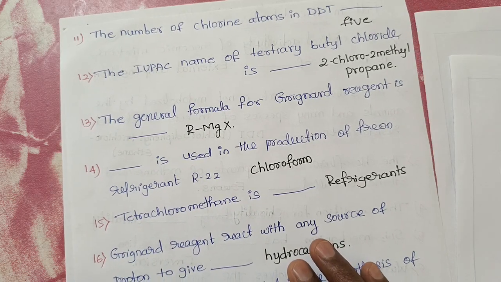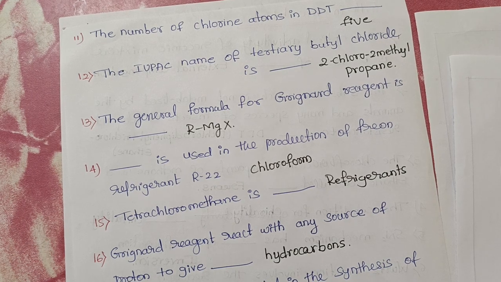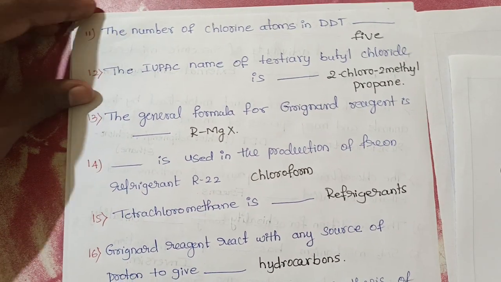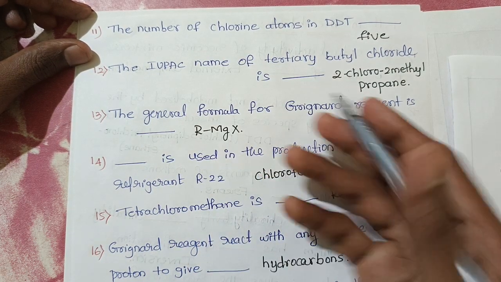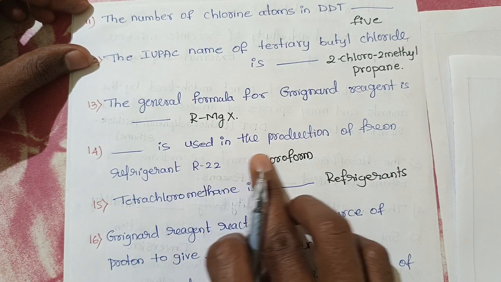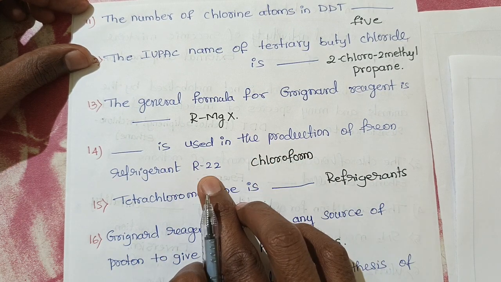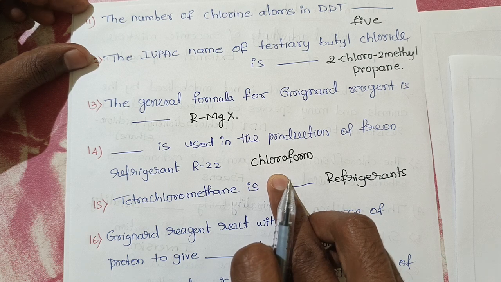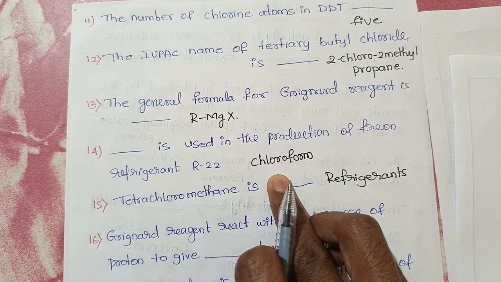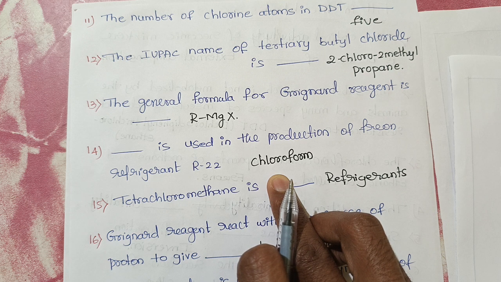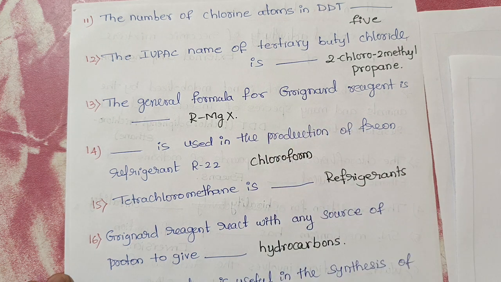You should remember. The IUPAC name of tertiary butyl chloride is, again this same question has come, 2-chloro 2-methyl propane. The general formula for Grignard reagent is RMgX. All this is very simple. Then dash is used in the production of freon R22. This is chloroform. So if you neglect the polyhalogen compounds, the last part of haloalkanes and haloarenes, it is not possible to answer the MCQs. In fill in the blanks, they may give hints and you can guess, but in the MCQ you may get the wrong answer. So don't neglect that, it's very simple.